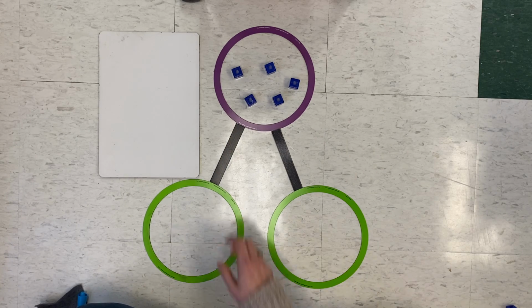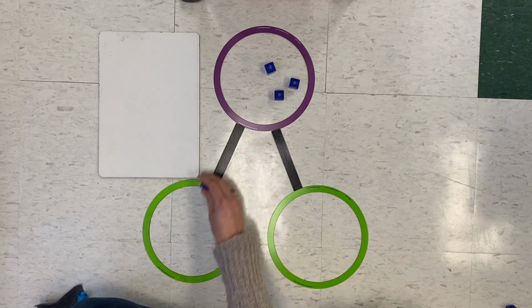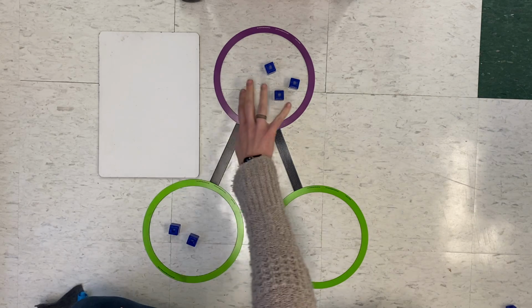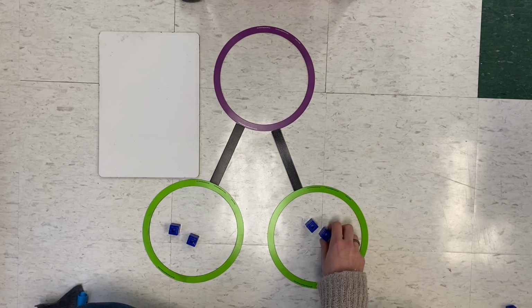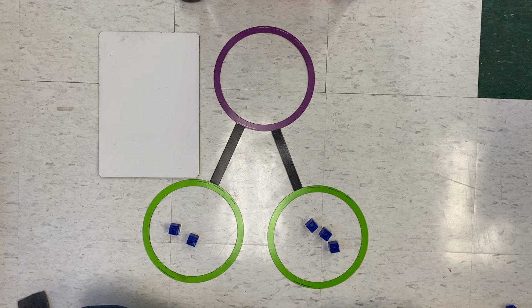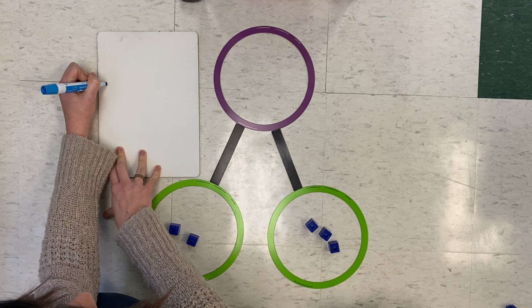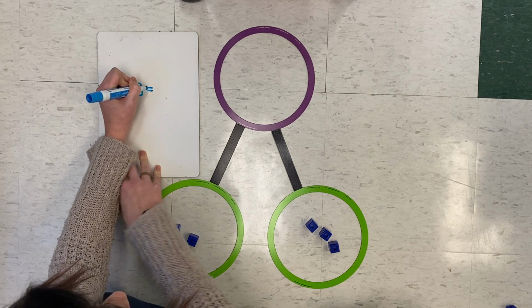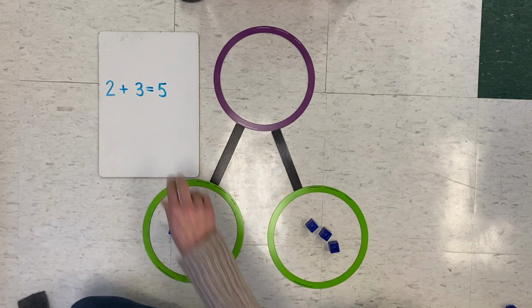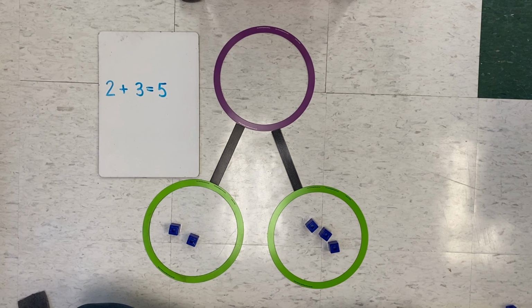So we could take these 2 and put them over here. And so what are we gonna put over here? The rest of them, which is 3. So one way that we could break apart 5 is we could do 2 plus 3 equals 5. Can you write that down? 2 plus 3 equals 5. We have a 2 part and a 3 part, and when they're together, they're 5.